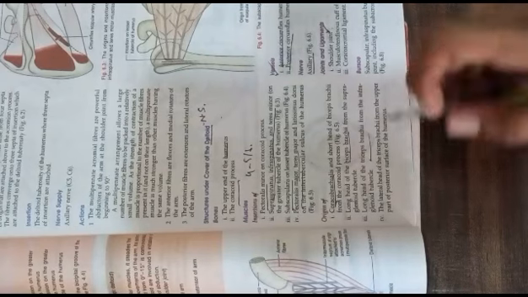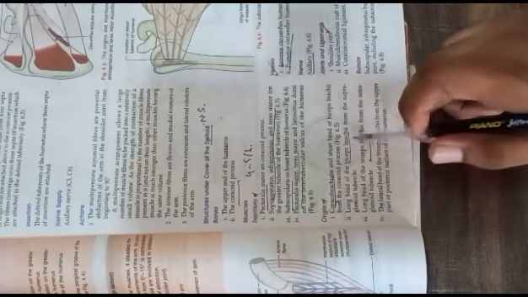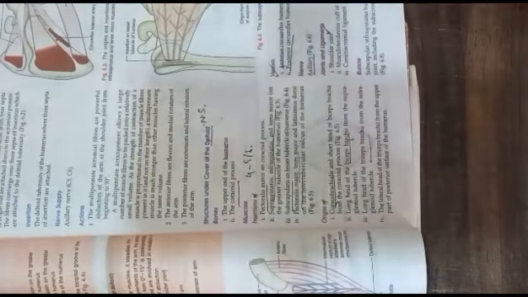Also, they might ask about the long head of biceps brachii from the supraglenoid tubercle and triceps brachii from the infraglenoid tubercle. Just write the biceps brachii, triceps brachii. This is enough. You don't have to do the full lines. Just names of the muscles are enough here. I hope my point of view is clear.